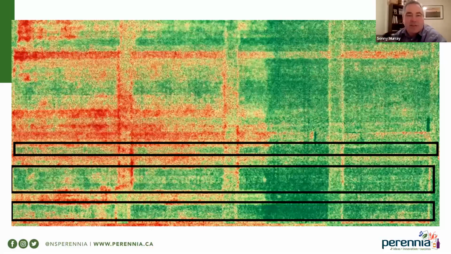So in this case, it's not a total loss because we have variability across this trial. We can take some very important takeaways from this trial, but the data coming off this trial is going to be highly variable because of the variability in our soil type in this case.